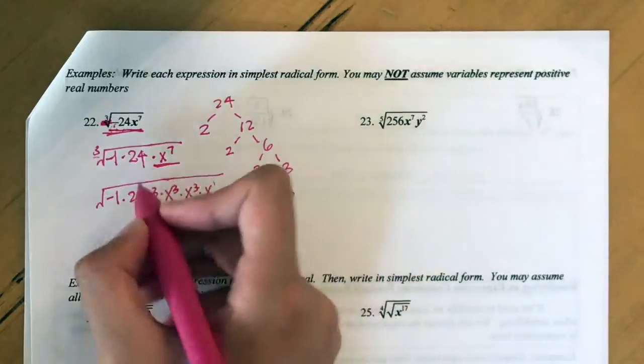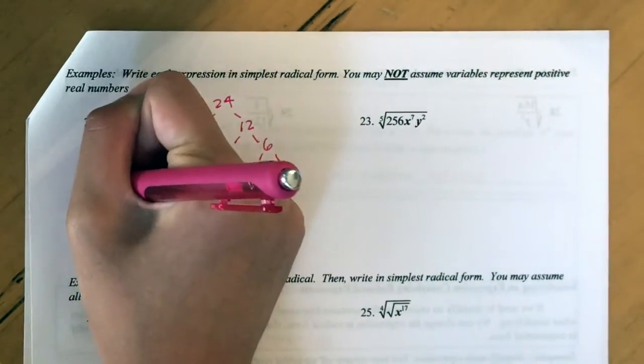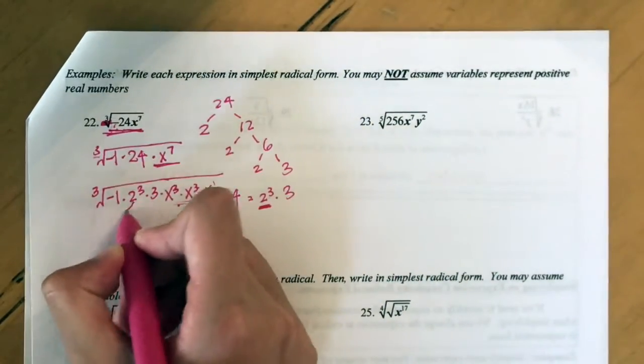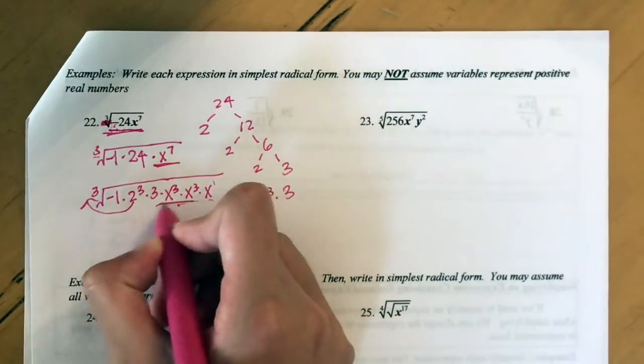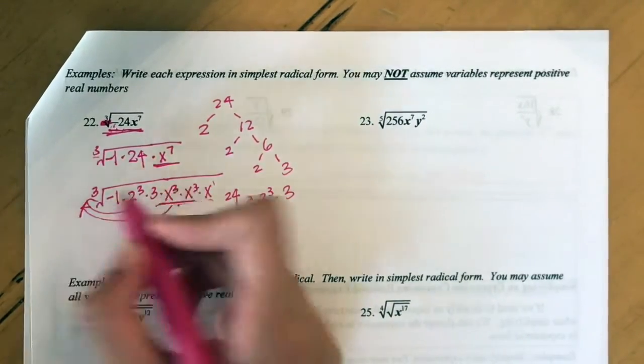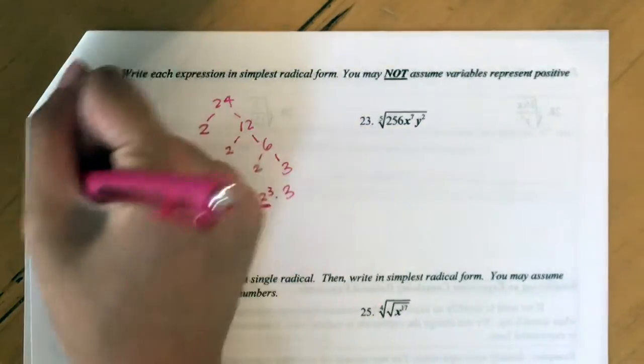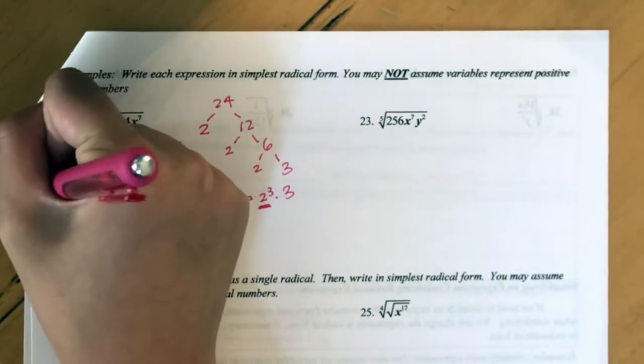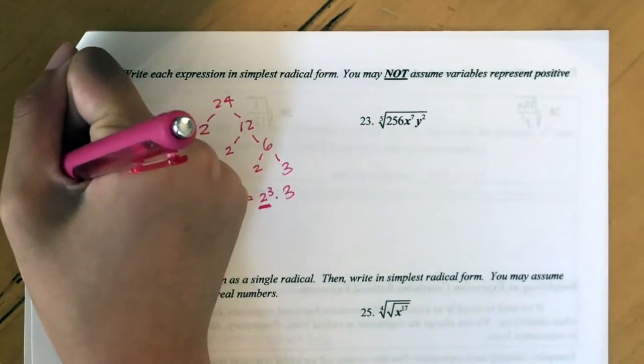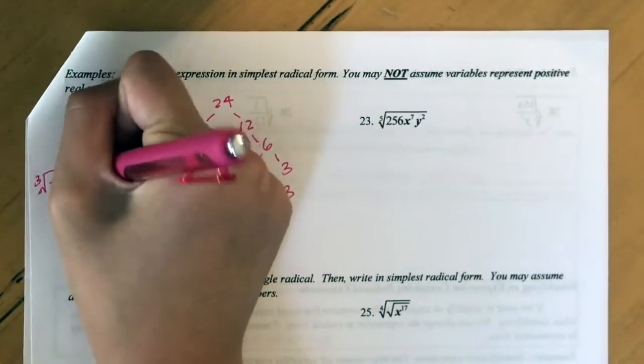So if we simplify this, there's supposed to be a 3 here. So we can take this out. We can take these two out. We can also take the -1 out. Because remember, the cube root of -1 is just -1.